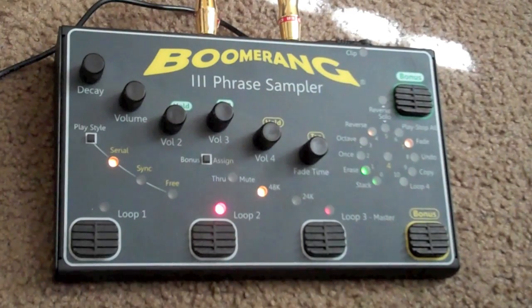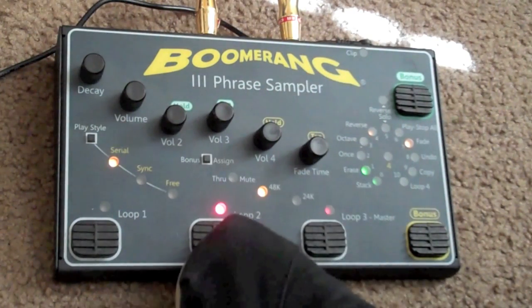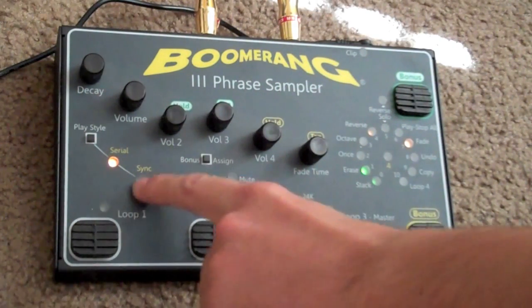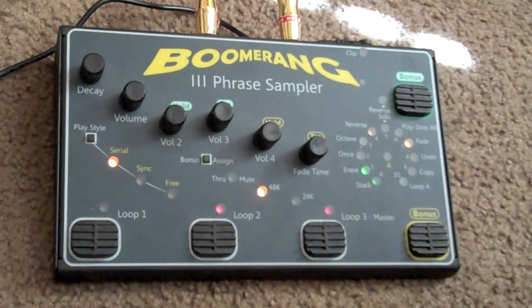So now that loop started playing, and in this serial mode, I can't have any of these loops play simultaneously, and that may seem like a limitation, but there'll be other options in these other modes, sync and free modes, which will be unlocked in the version 2 firmware that I have yet to upgrade to, that'll do that type of thing. This is mainly for if you've got like a verse and chorus and you want to automatically have it switch to the next one seamlessly. This is really nice to do that.